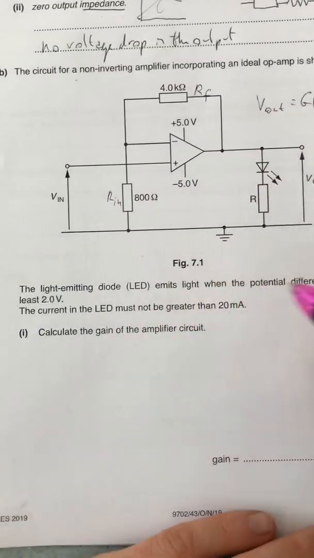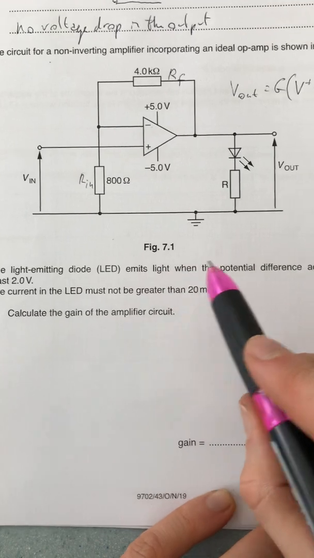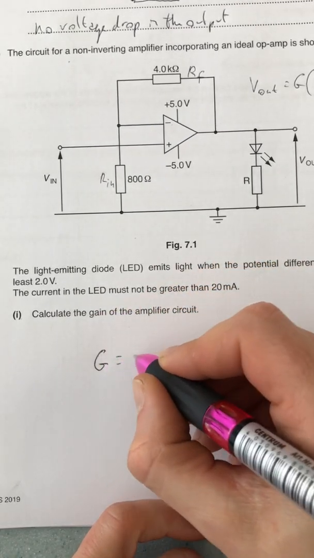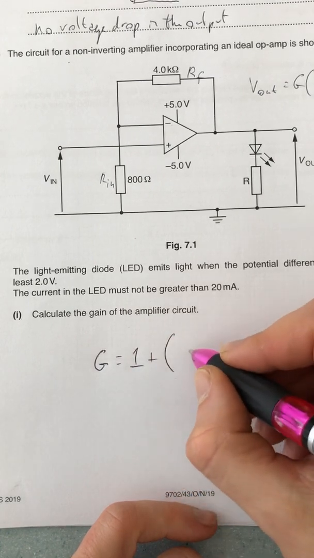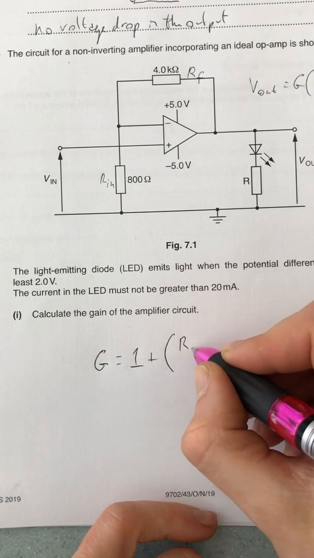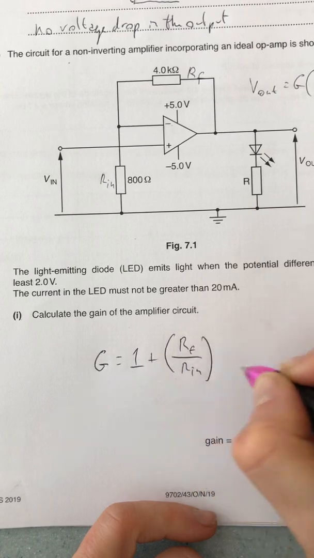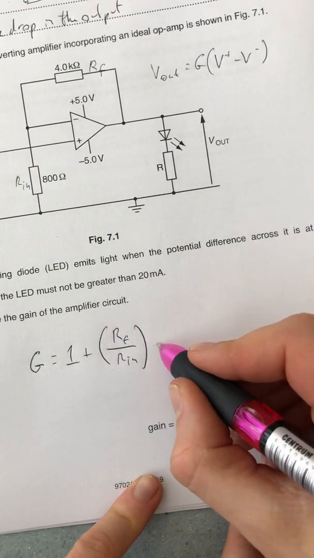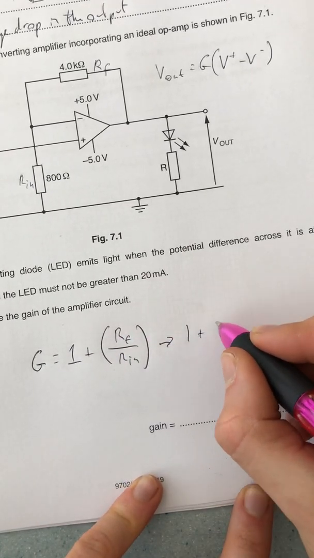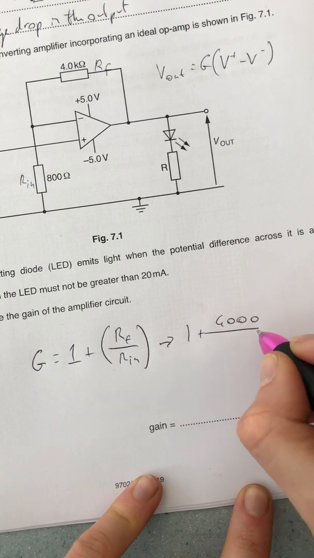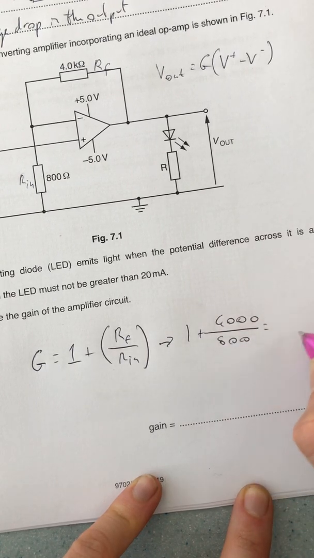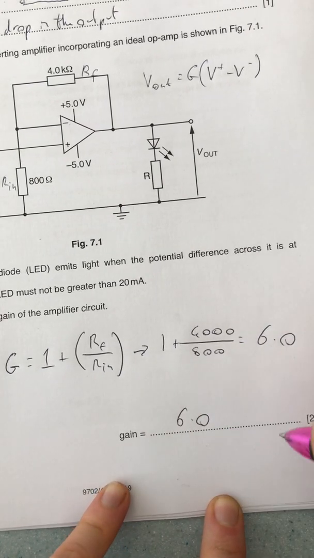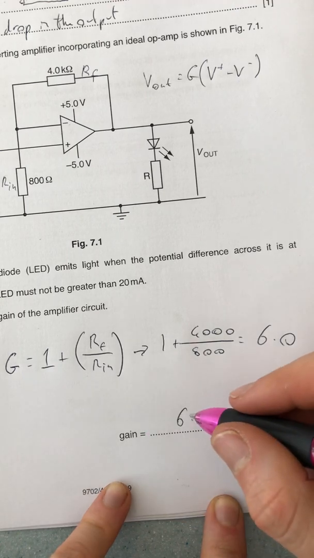And so it's asking us to calculate the gain of the amplifier circuit. This detail isn't particularly relevant. So from that, gain is equal to 1 plus the ratio of RF to Rin. And basically that is for 2 marks. You remember this, and then from that it's pretty easy because RF is 4,000 and Rin is 800. So it's just 1 plus 5, which is equal to 6. There's no unit because it's just a factor, just a multiplier.